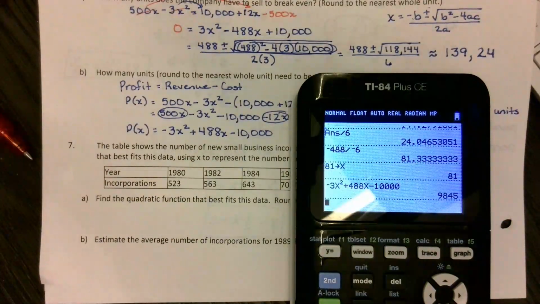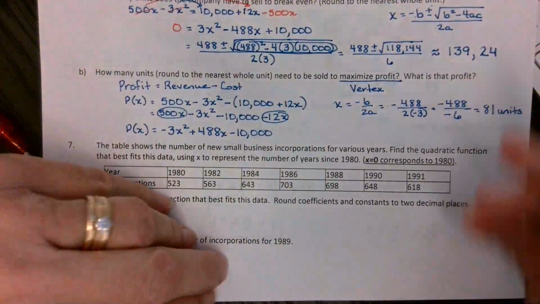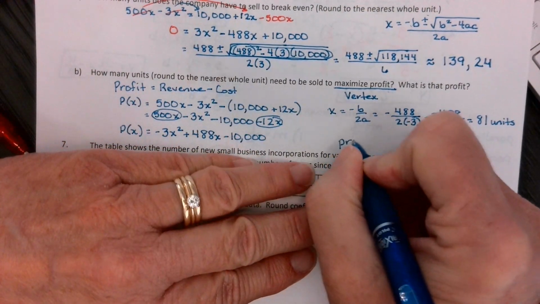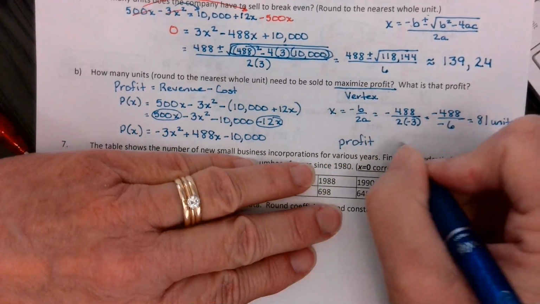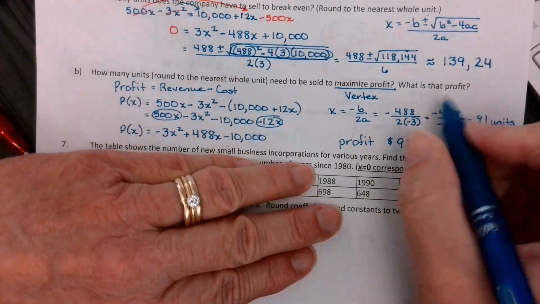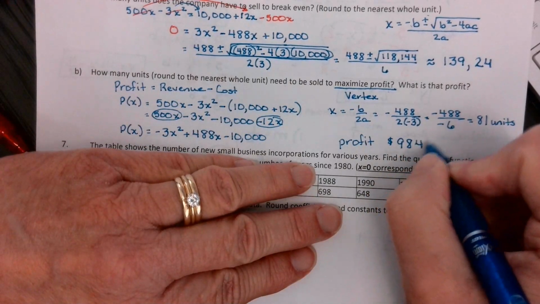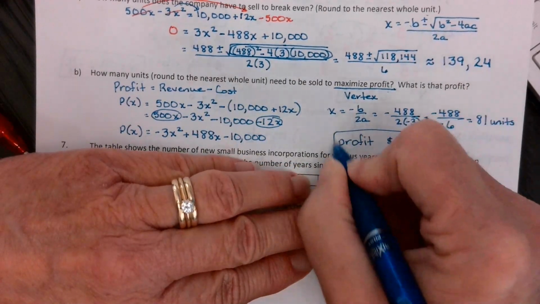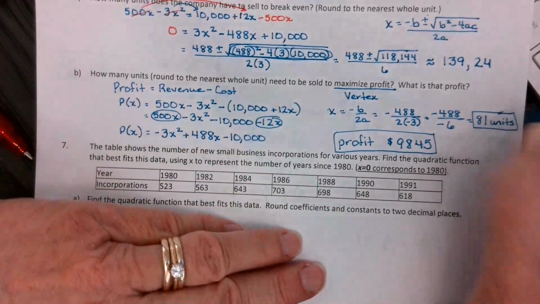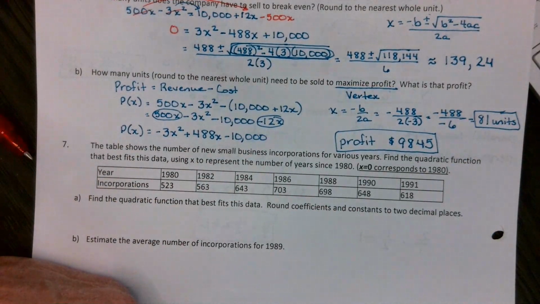And it's 9,845. So our profit for selling 81 units would be $9,845. Okay. So that takes care of that recording right there.